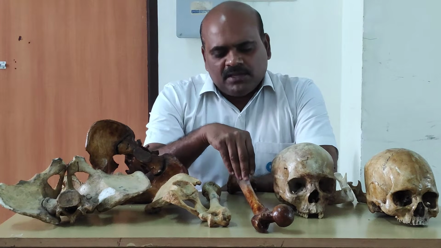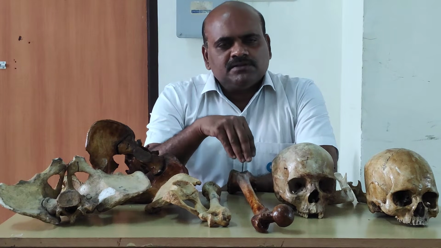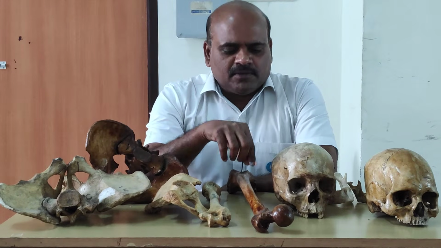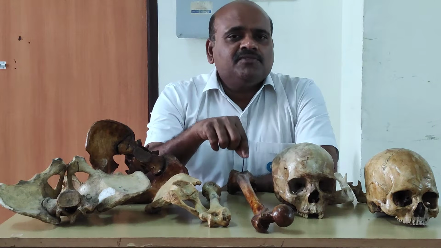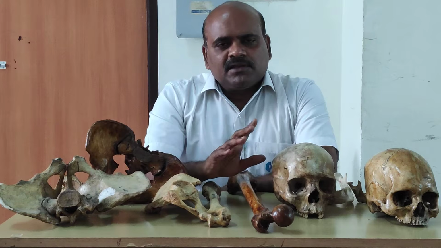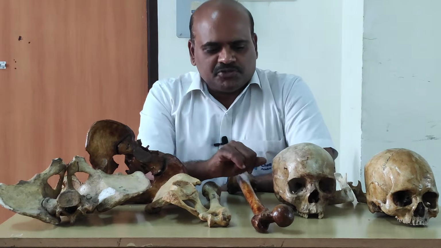Then by DNA fingerprinting also we can certainly make out, except for identical or uniovular twins where the DNA fingerprint may be the same. So by DNA fingerprinting we can exactly fix the identity in that situation.